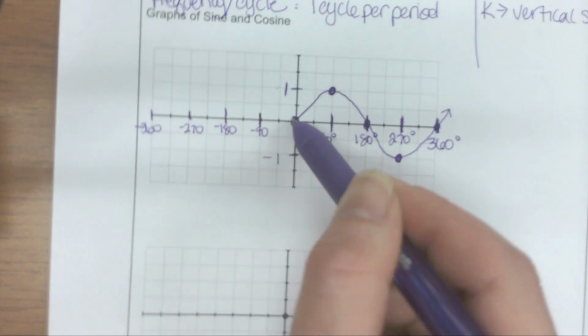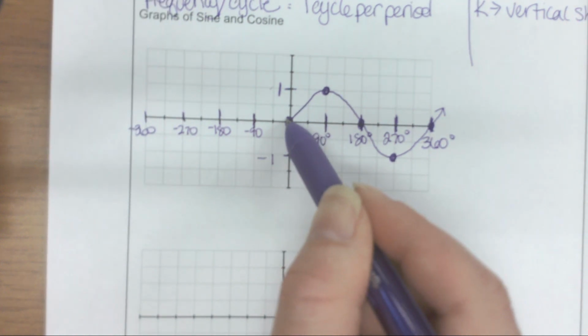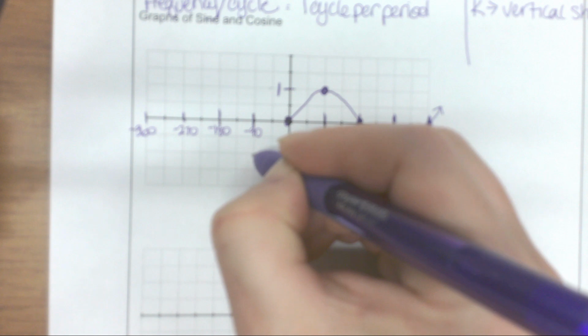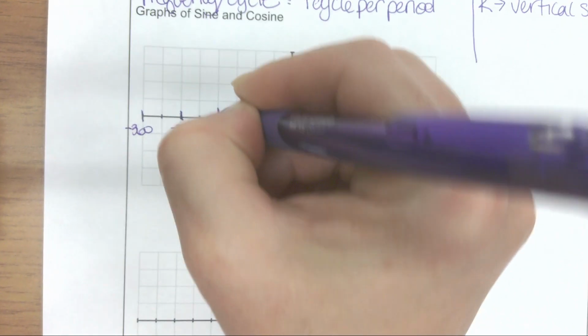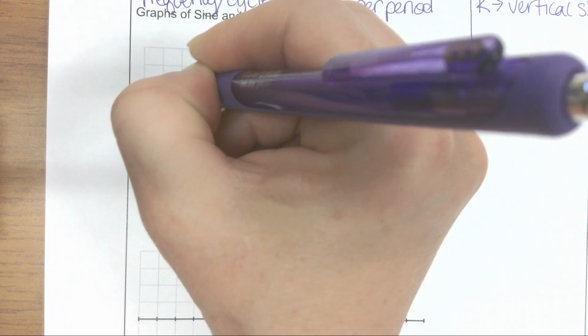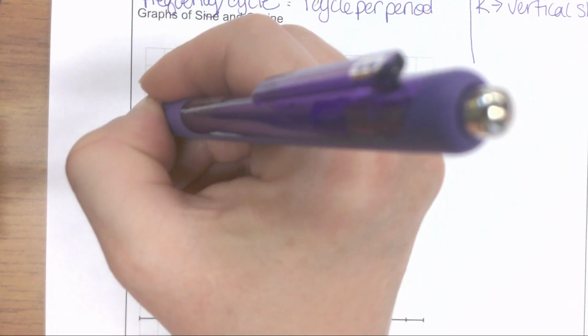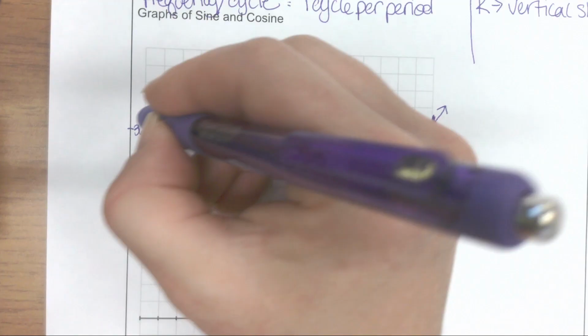If I reversed it, if I went backwards, where should I go? Should I go up or down? Yeah, follow the pattern. Good. I'm going down at -90, at -180 back to the middle, at -270 to the top, -360. And again, I'm just going to connect that.